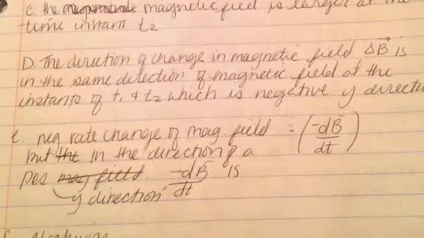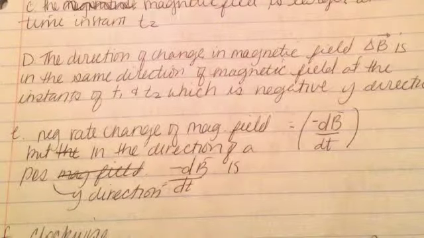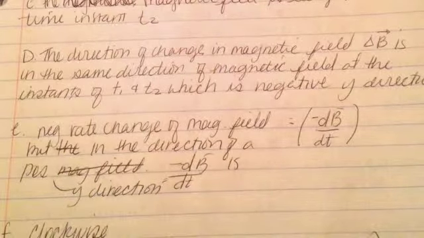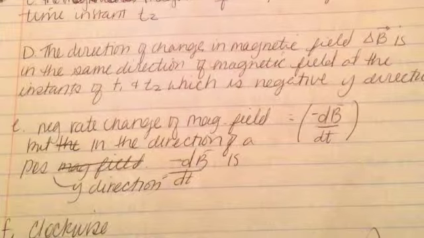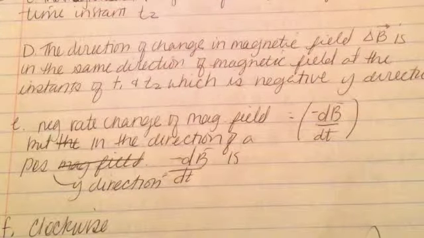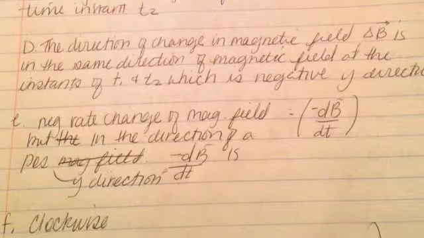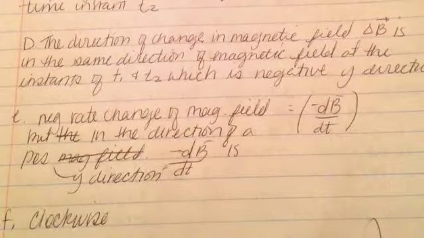G is asking us what the direction is of E at the location 1, 0, 0. And did I skip one? For F, is the pattern of the curly electric field clockwise or counterclockwise? It's going to be clockwise.